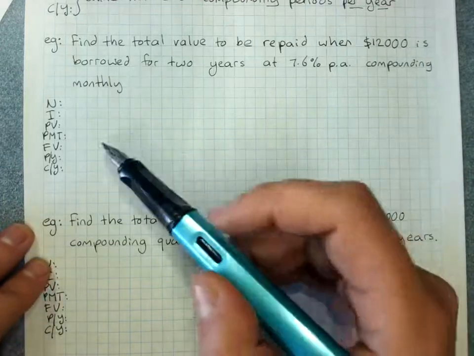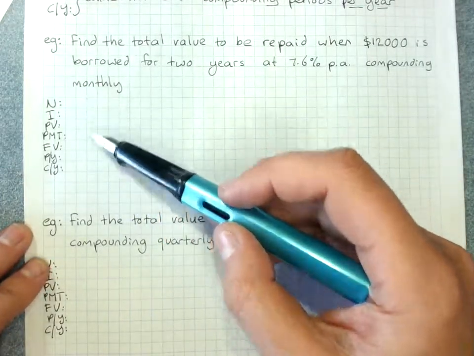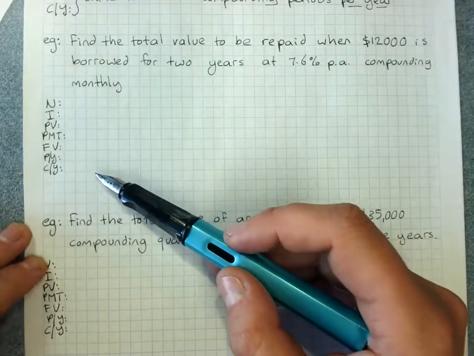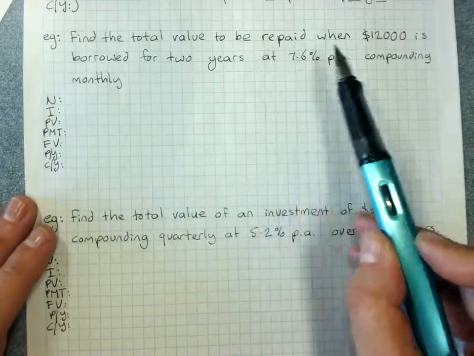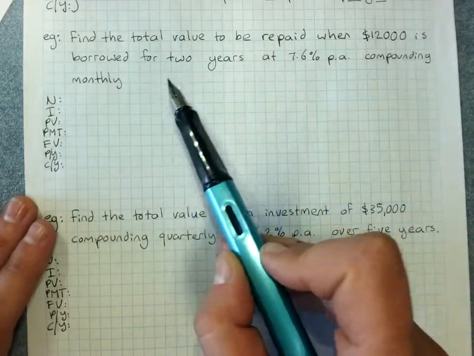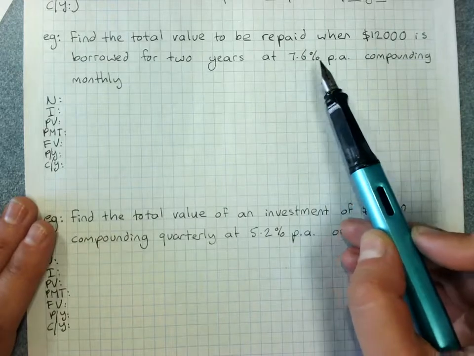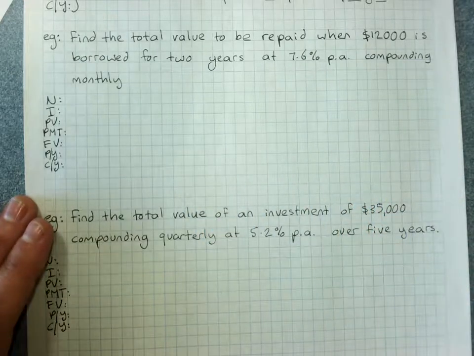When you do these, your working is going to be a copy of what you put into the financial solver. Find the total value to be repaid when 12,000 is borrowed for 2 years at 7.6% per annum compounding monthly.